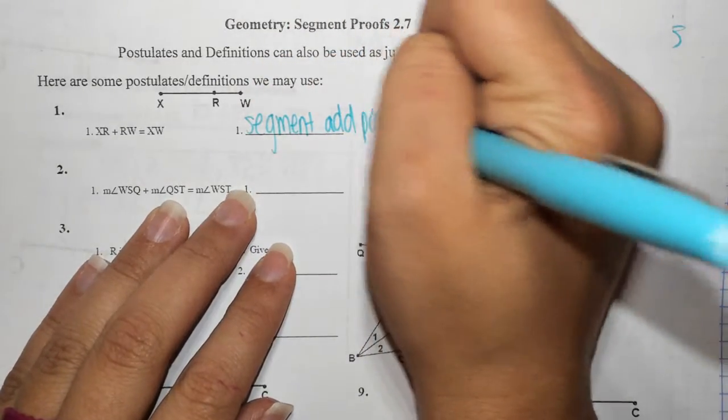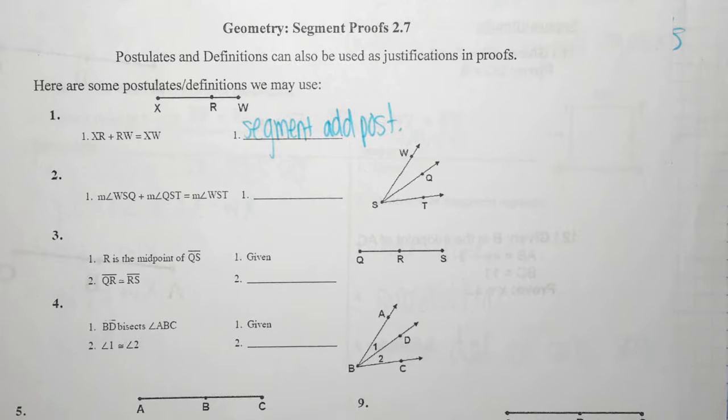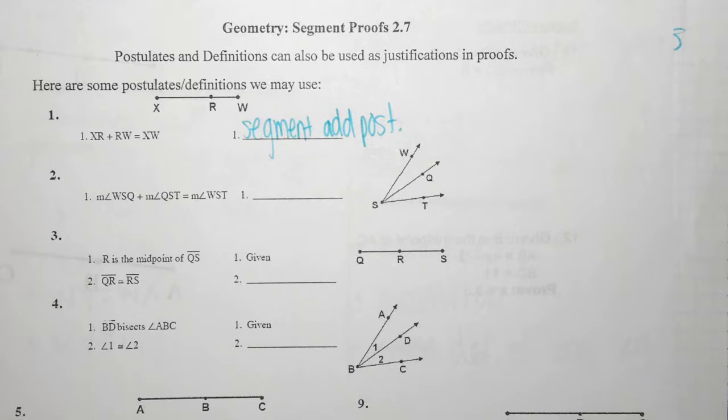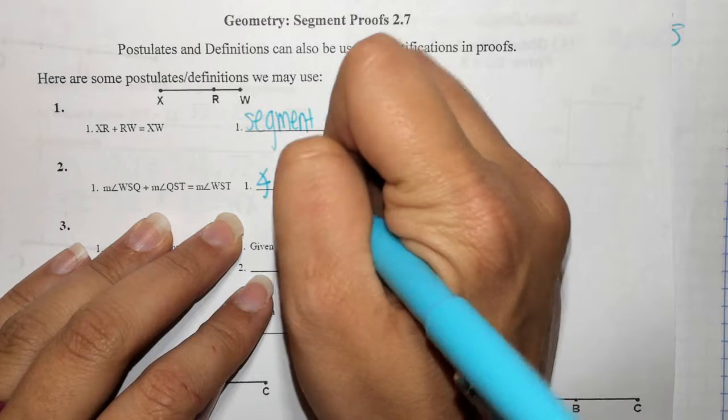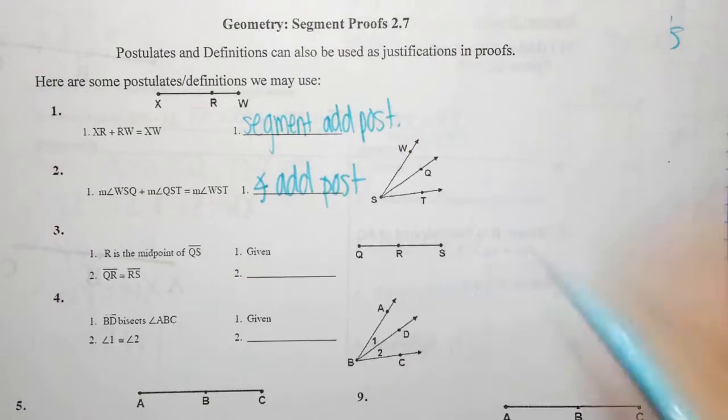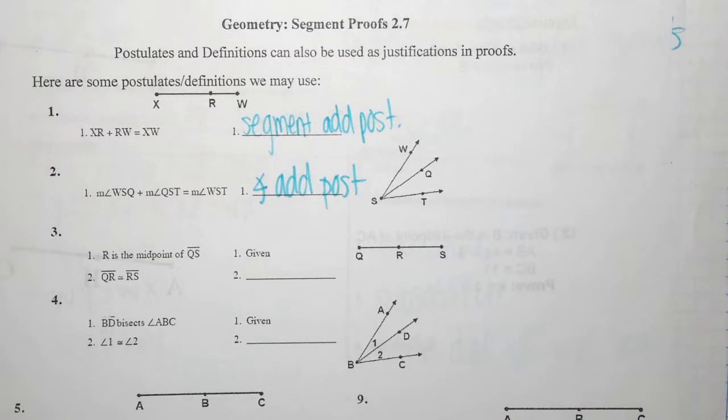We're going to be positive. All right, what's the next one? Well, what are they adding together? Angle addition. So that's the angle addition postulate. Okay, what's the next one?